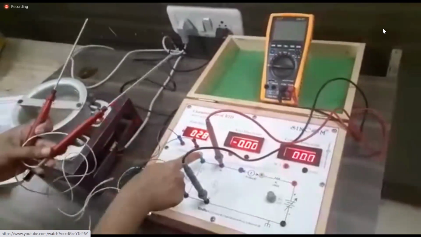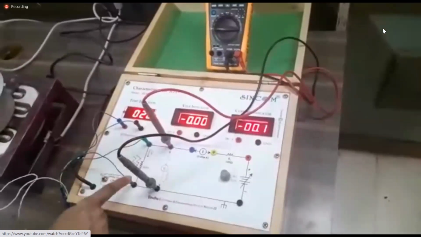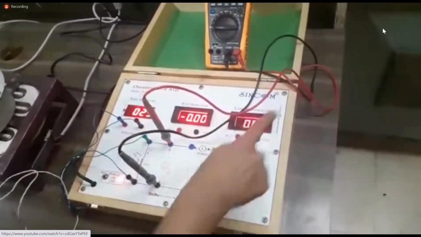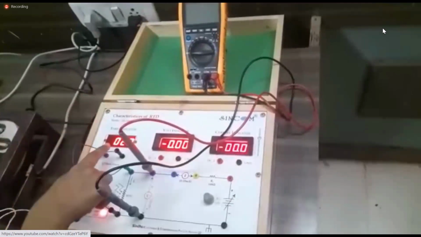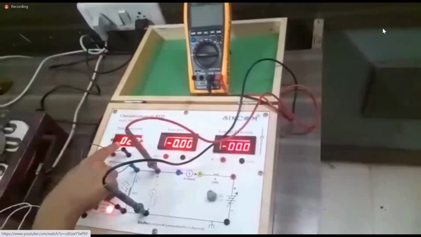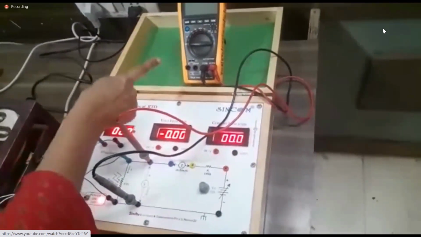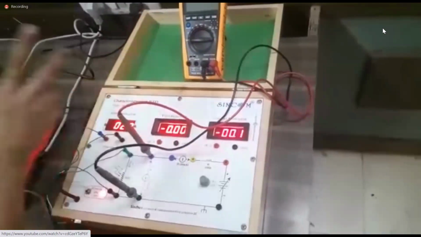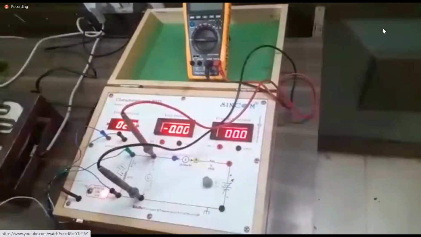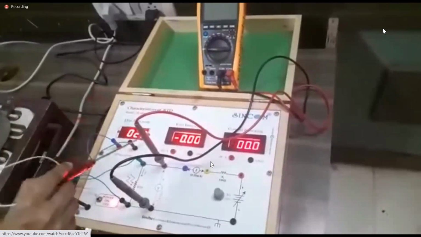So here, as per the sensed temperature, the resistance across this RTD changes, and that resistance is reflected in this multimeter. What we are going to measure is, for this change in temperature, the corresponding change in resistance of that RTD. We are finding the corresponding resistance for each particular temperature.